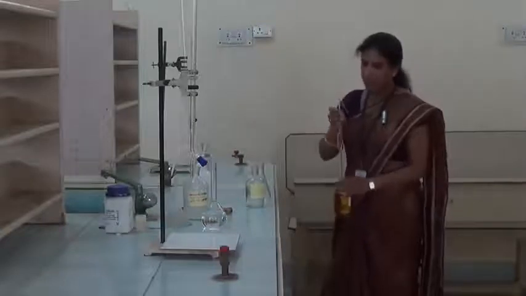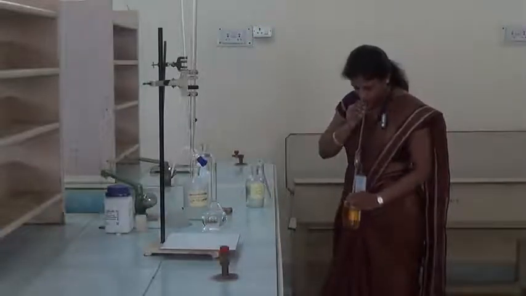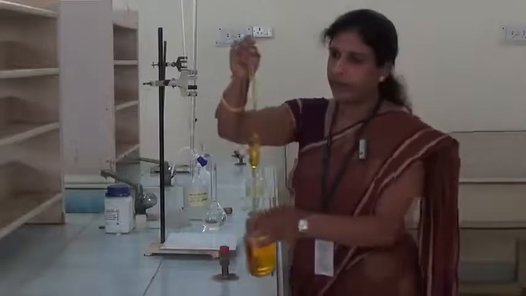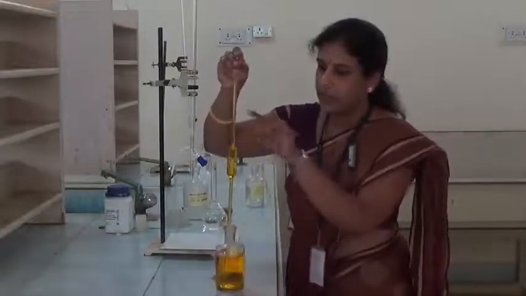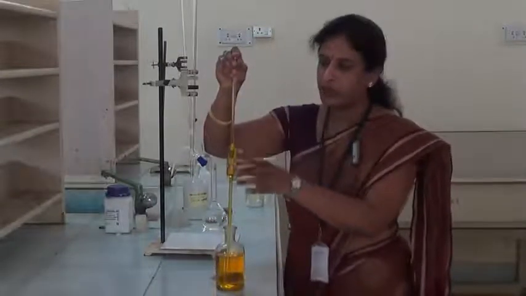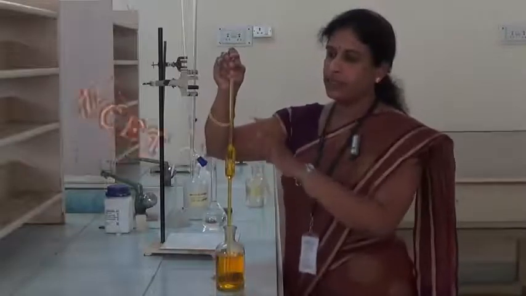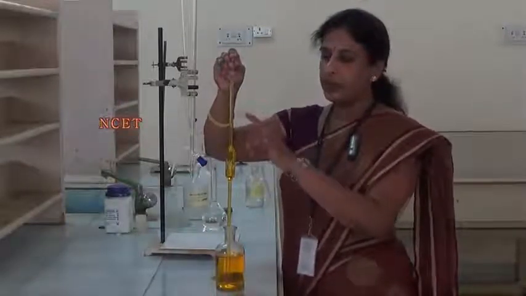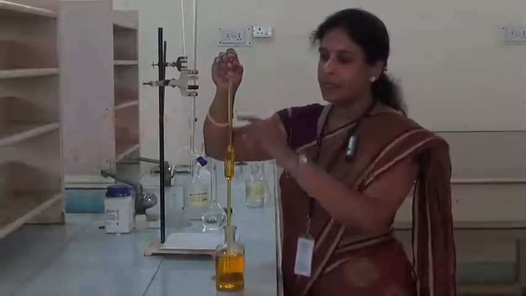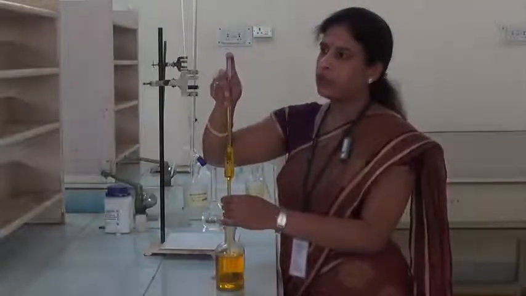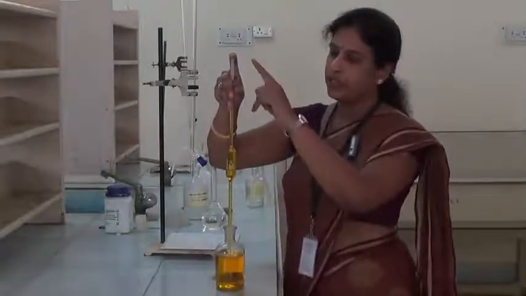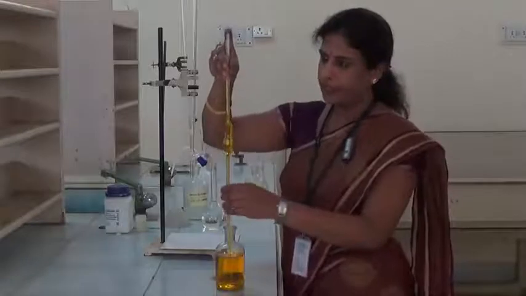Suck the solution above the mark. See, we can see the mark here. The solution we are taking in the pipette is colored, and here we have to adjust the upper meniscus to this mark. We have to always use this forefinger to hold this pipette.